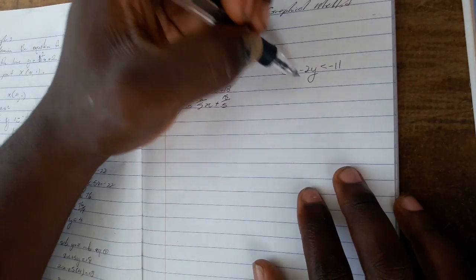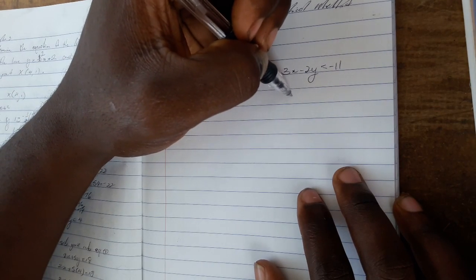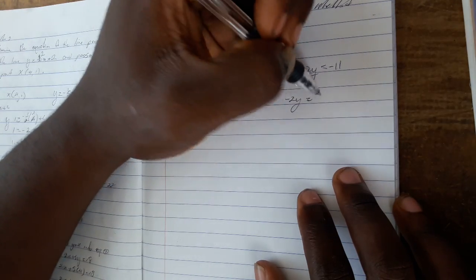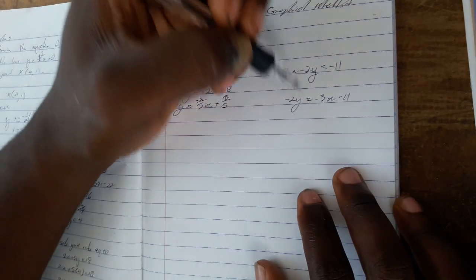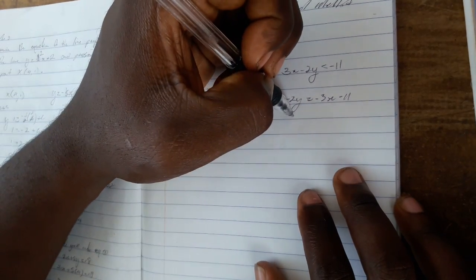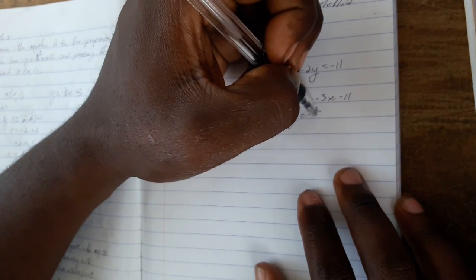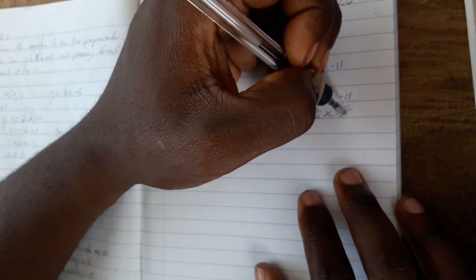This one, the 3x has to go over, so we have -2y is equal to -3x minus 11. Note I didn't change my sign here. So now the -2 goes over. So y is equal to -3 over -2 x minus 11 over -2.